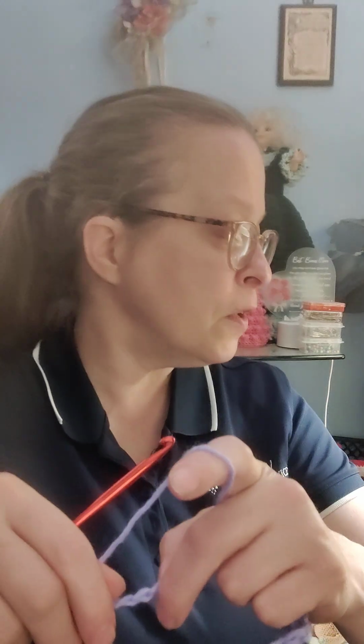Right away, they're going to start us off with a shell in the 6th chain from the hook. So 1, 2, 3, 4, 5. And in the 6th chain from the hook, we're going to do a shell, and right there is where you're going to have your 5 double crochets in that same space.